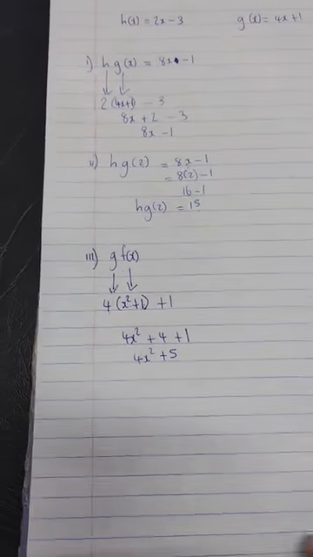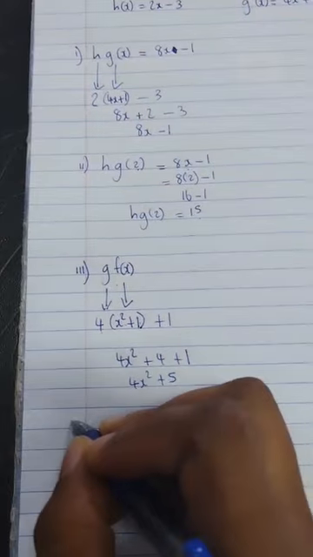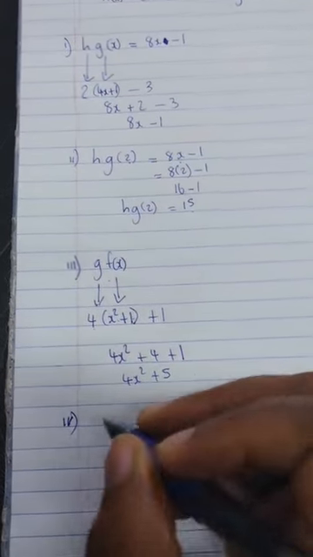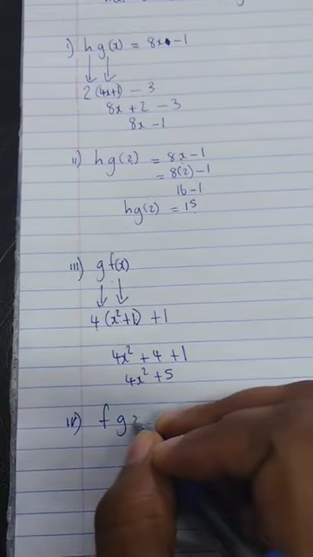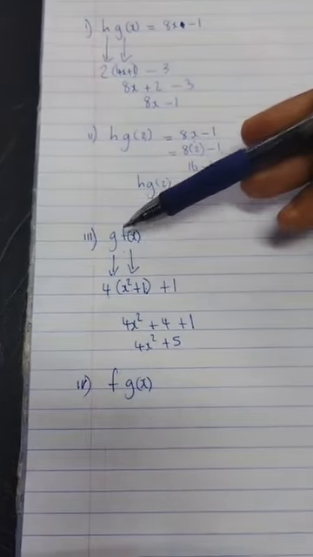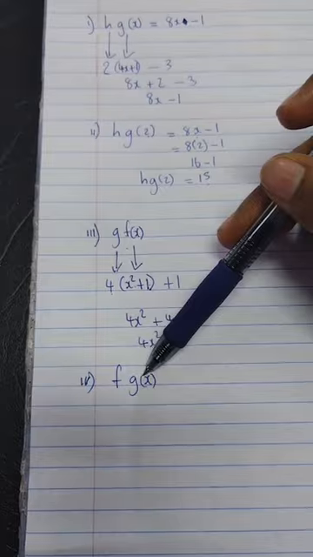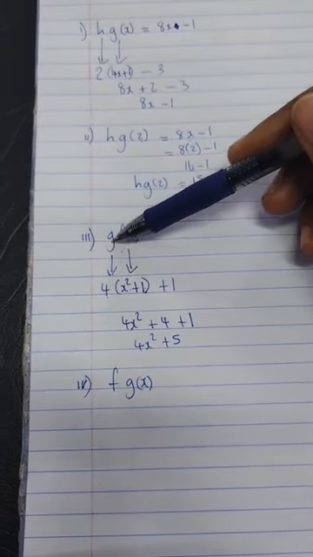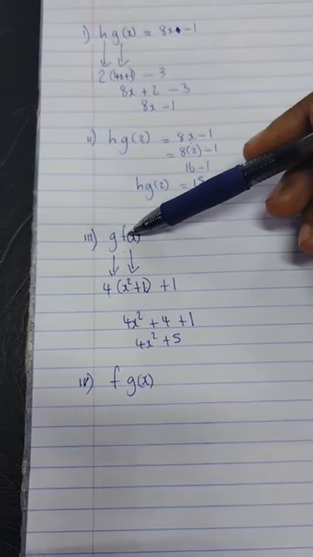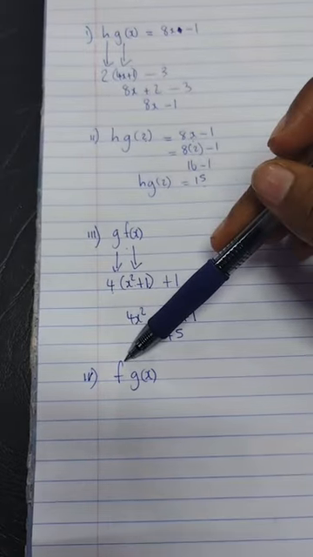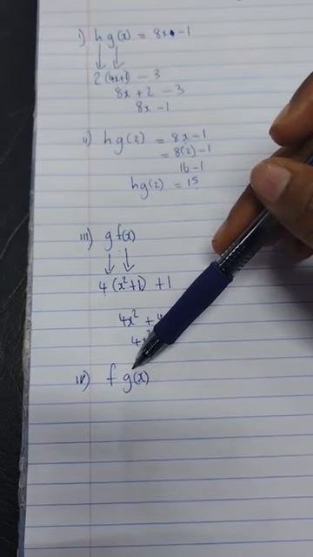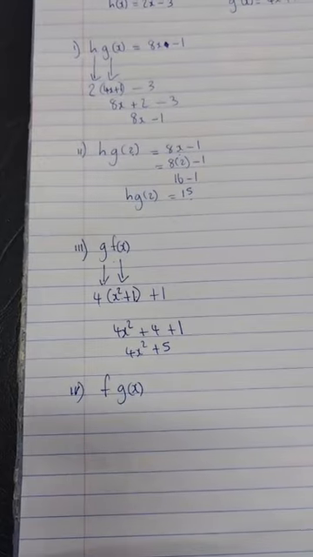Now let's go a little bit further. What if I had given you the expression f of g of x? Look at the expression here versus the expression here. This one starts with g and we put f inside of g. This one starts with f and we're putting g inside of f. Let's see if that makes any difference.